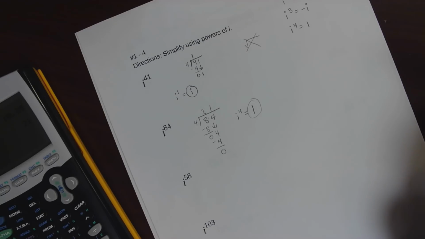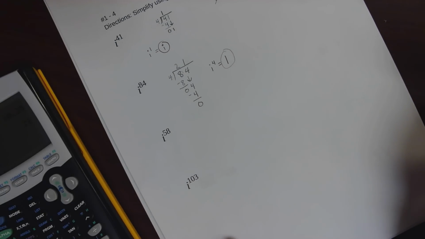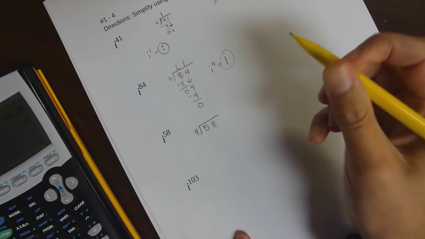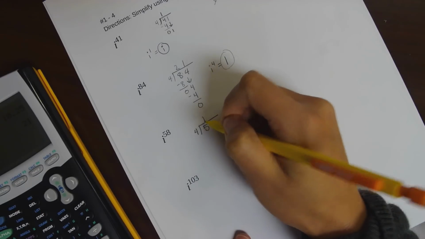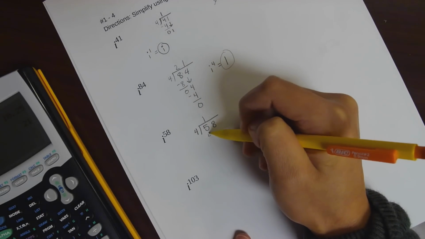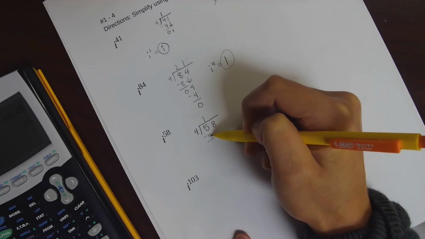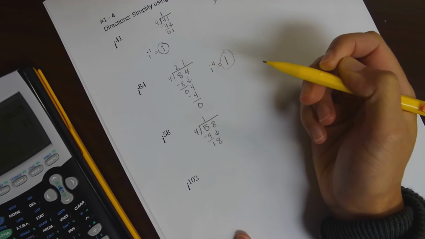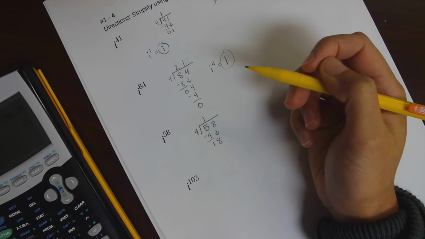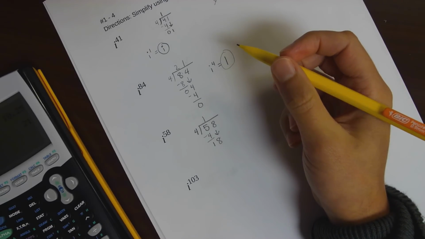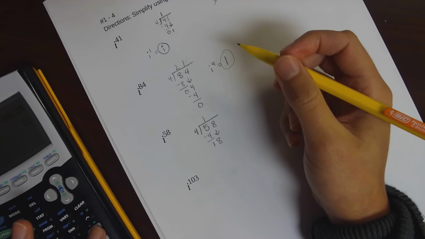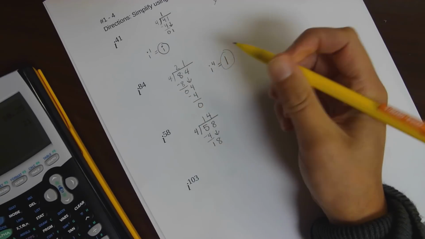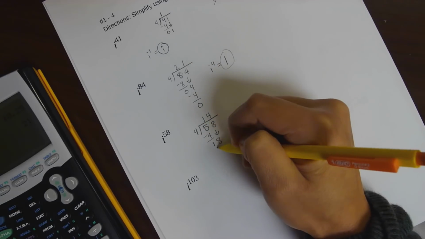Okay, now I have I to the 58. So I'm going to divide 4 into 58. 4 goes into 5 once. 4 times 1 is 4, and subtract. 5 minus 4 is 1. Bring down the 8. 4 goes into 18 four times. 4 times 4 is 16.